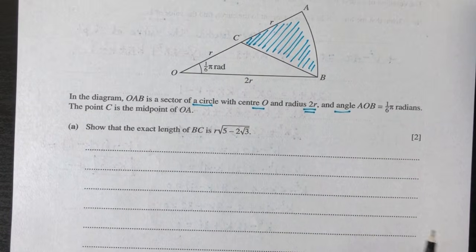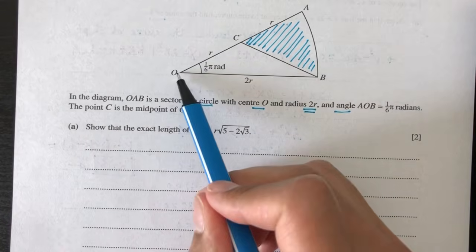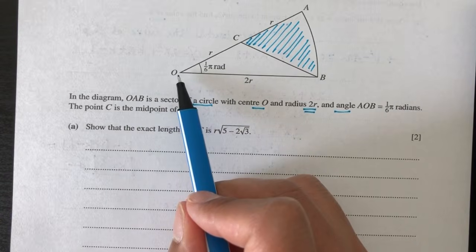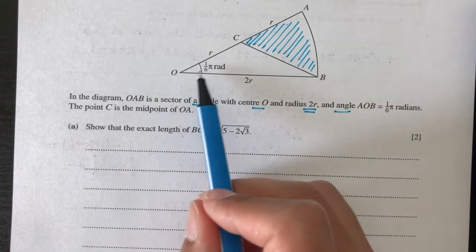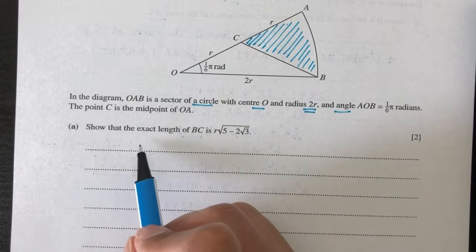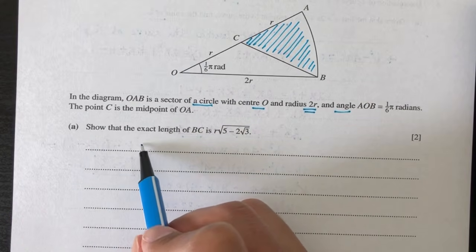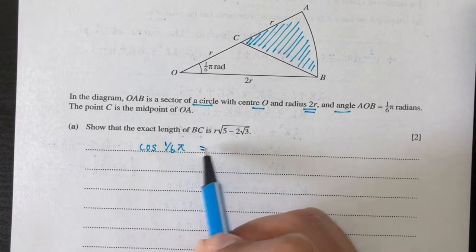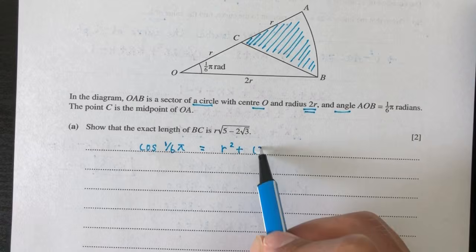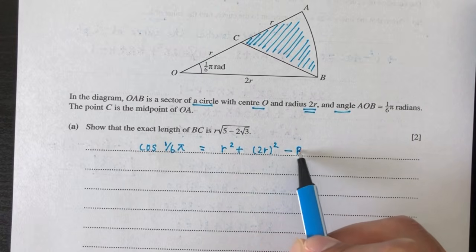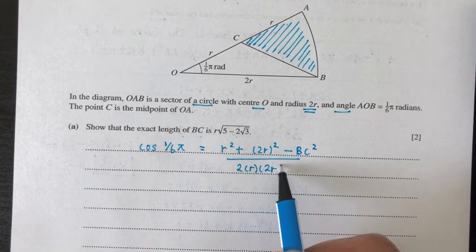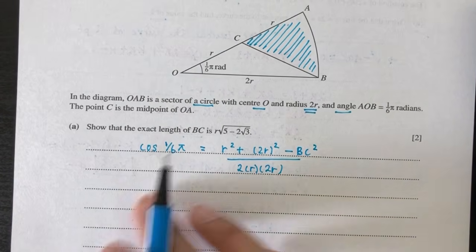So part 1 is to find the length of BC. How would you find the length of BC? As you observe, you have this side, and we have the angle in between. So look at the triangle OCB. We can use the cosine rule. So BC will be found by using the cosine rule. Cosine of the angle 1 over 6 pi will be equal to r squared plus (2r) squared minus BC squared, divided by 2 times r times 2r. That is just a formula you need to know for the cosine rule.